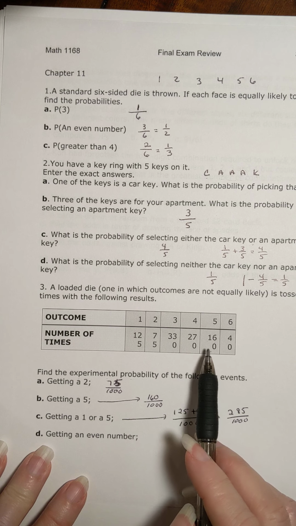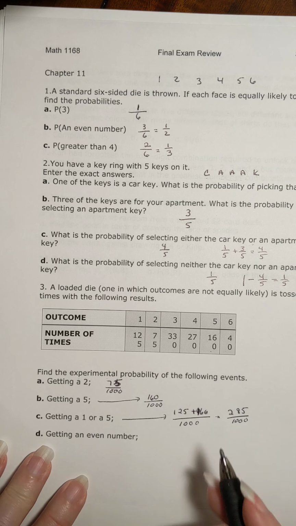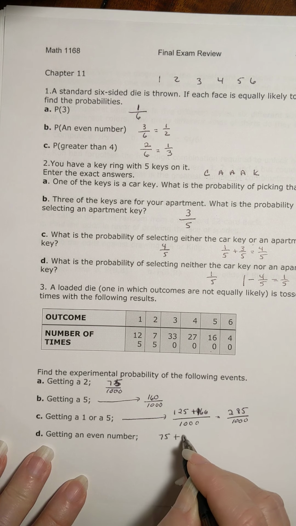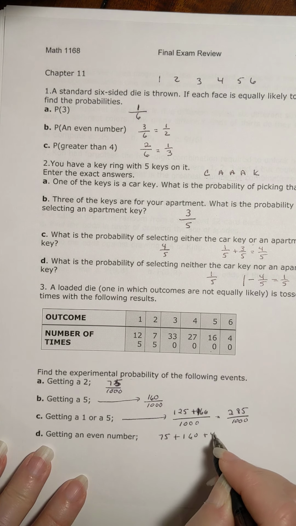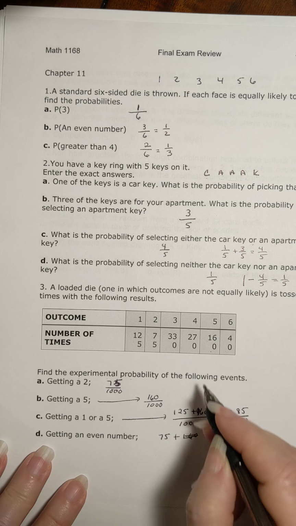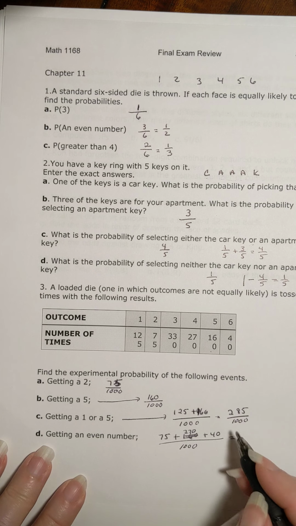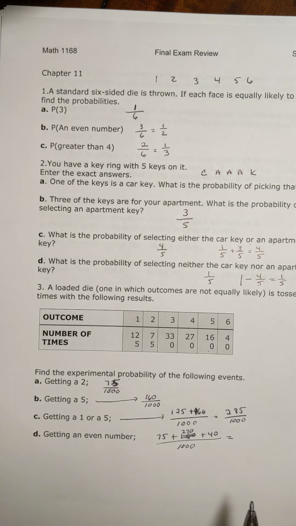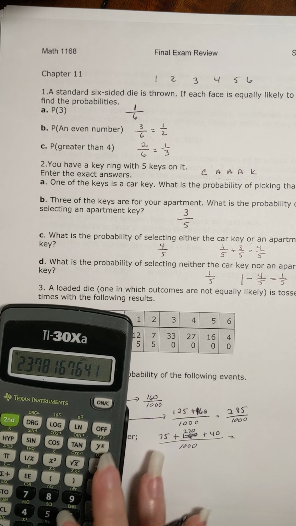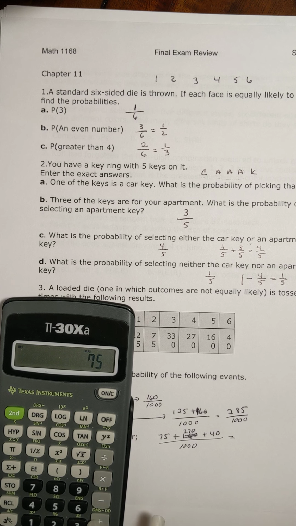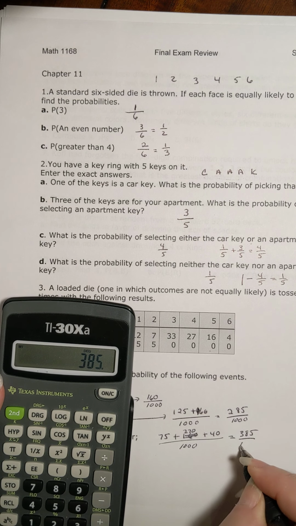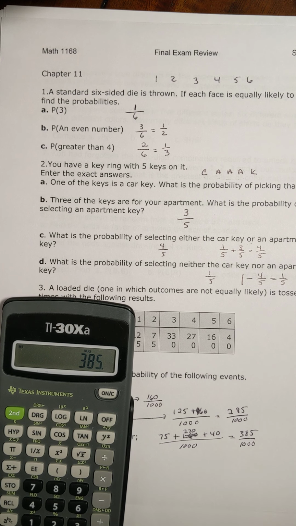And the probability of getting an even number, well, the even numbers would be the 2, the 4, and the 6. So that would be 75 plus 160 plus 40, not 160. The 4 is 270, sorry, over 1,000. And so that would give me, let's see, I'll just do it on the calculator so I don't make an error. 75 plus 270 plus 40 equals 385 over 1,000.